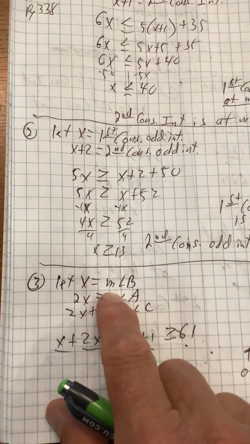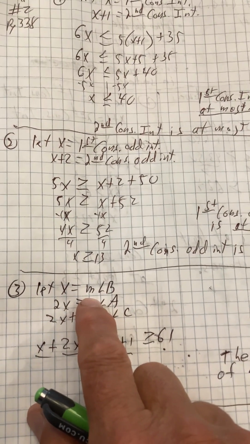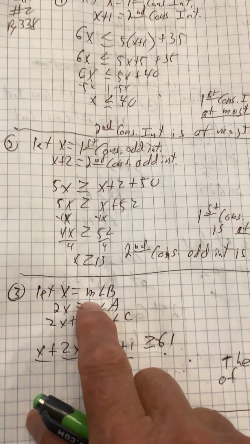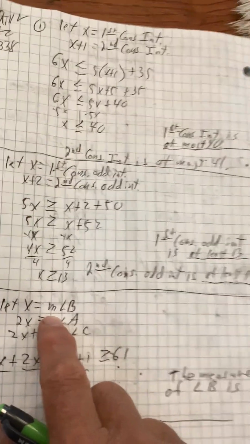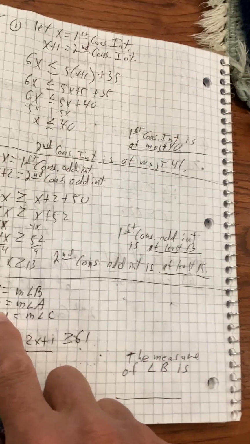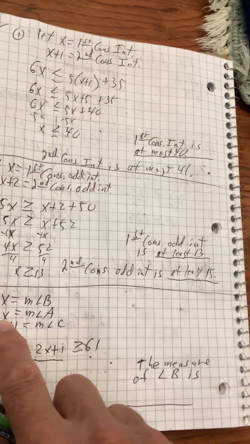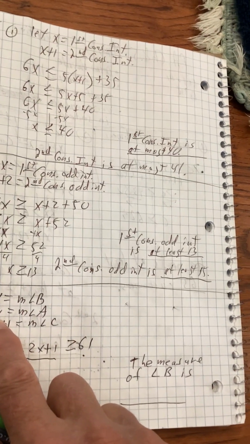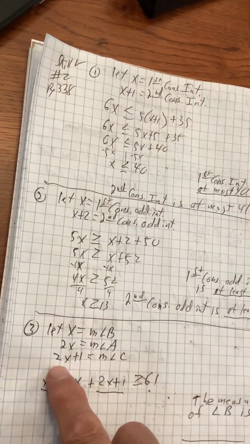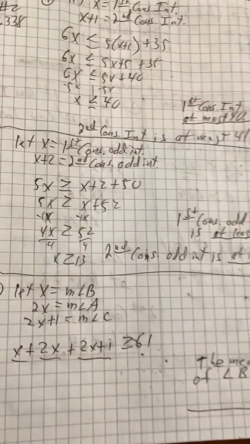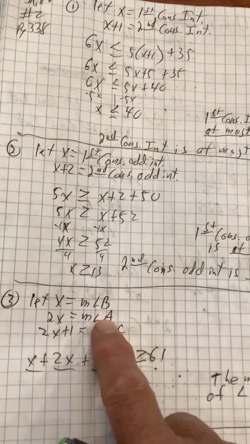Right. Number 3, the last one here, you can read it there. X is going to be the measure of angle B, because you're comparing A to B. A is twice B, so B is going to be X. So the measure of angle A is 2X. And then C is 1 more than A, so C is 2X plus 1. So there I've defined my 3 different angles.